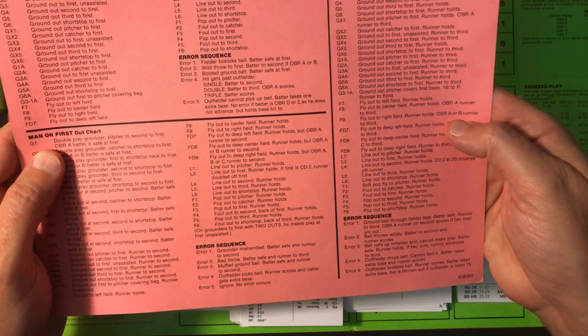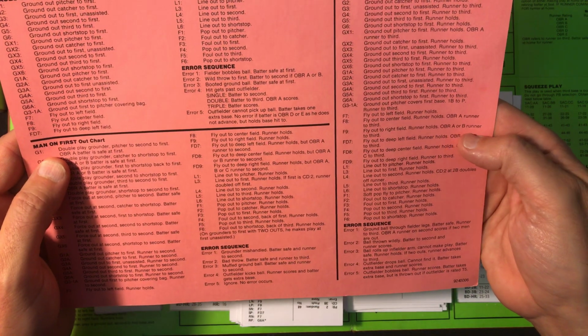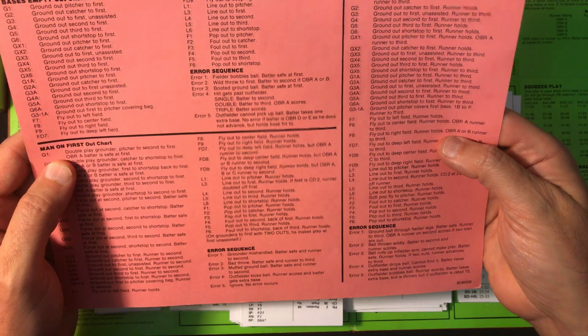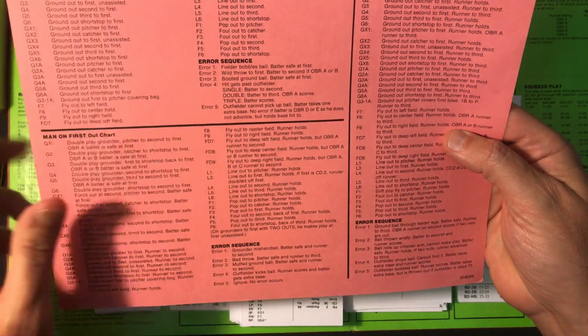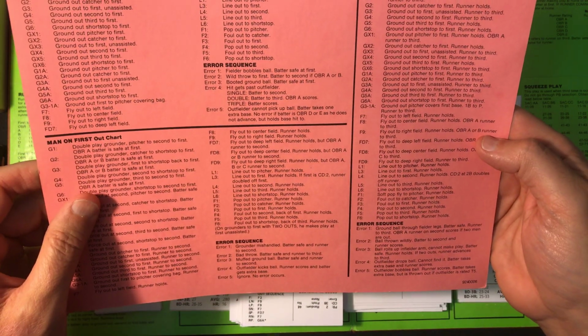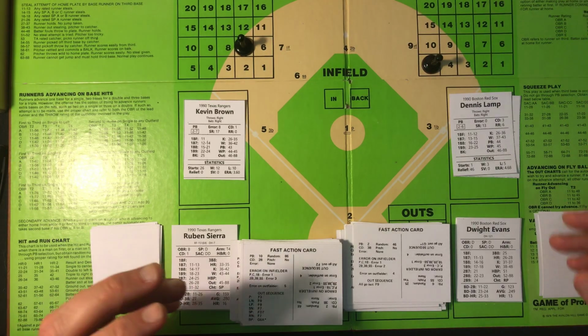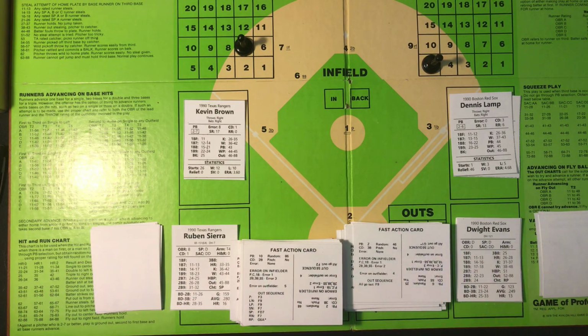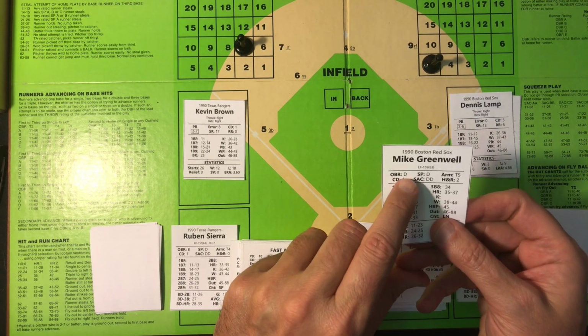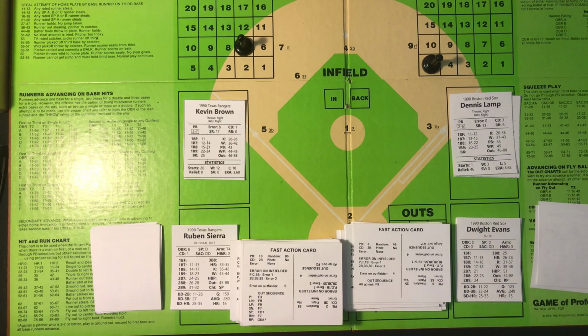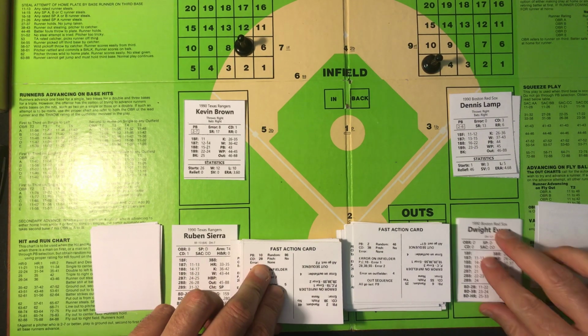That's what I love about this game. You've got to check it out. OBRA or OBRB, that means on base runner. If he's an A or a B runner, he gets to third base. So it's a deep fly ball into the corner. And now our runner, who's Greenwell, if he is an A or a B OBR, he's a D, so he is not going to advance. So that's an F9 on my scorecard.